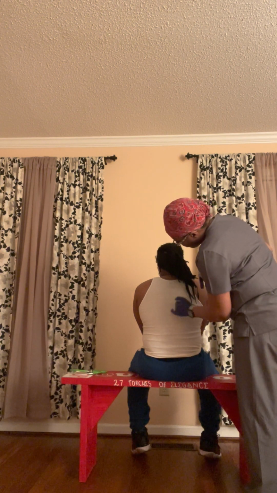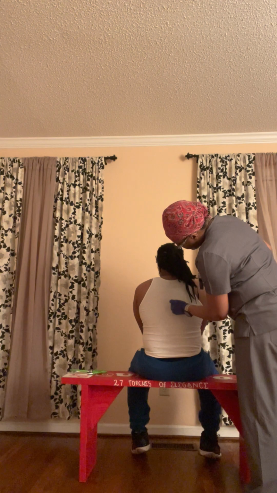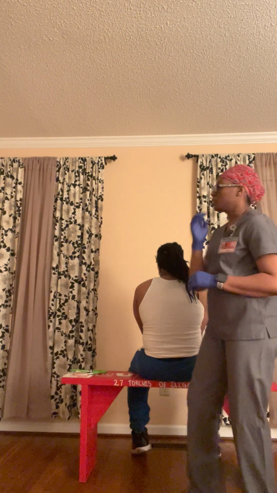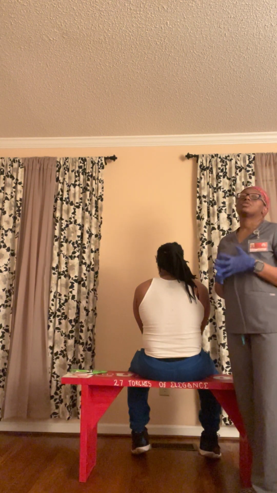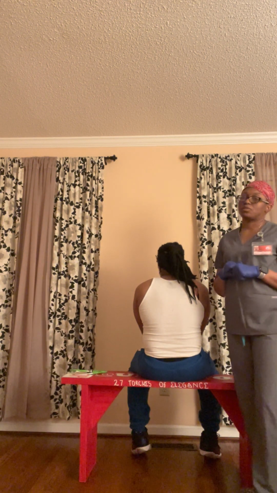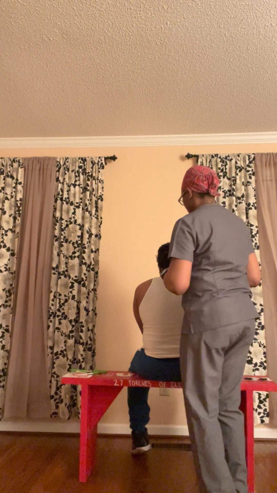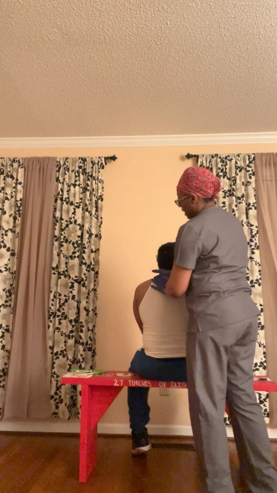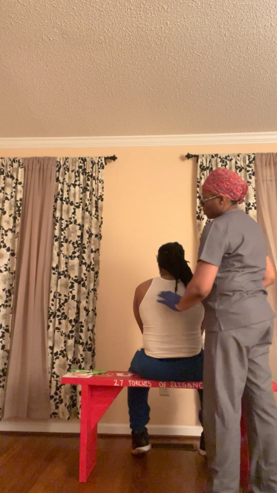And that is about a 3.5 centimeter difference in the space. Next, I'm going to percuss the anterior as well as the posterior chest, okay? And I'm going to do so by lightly tapping the chest walls, okay?